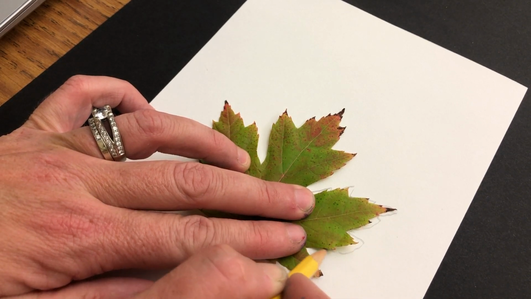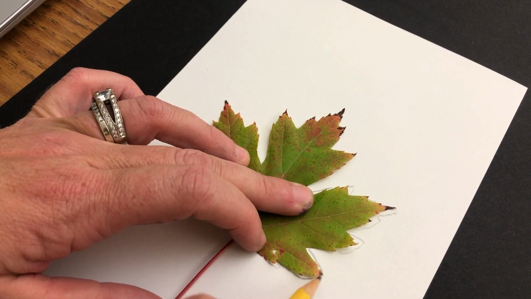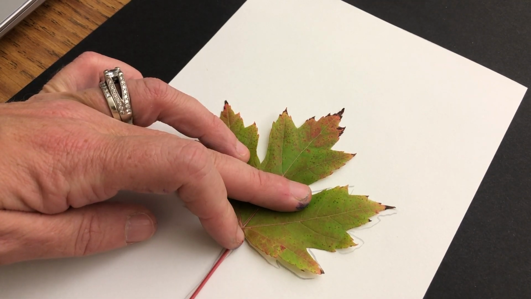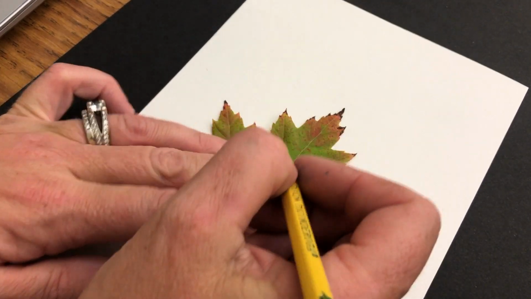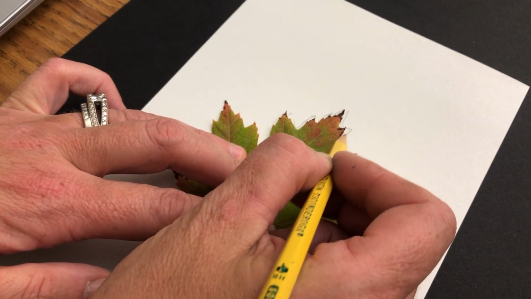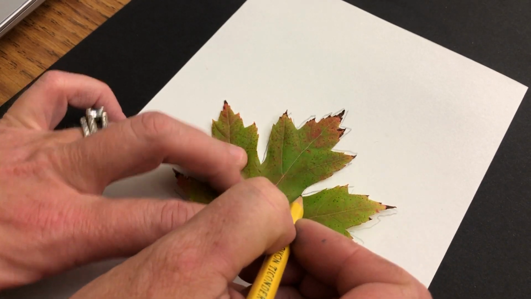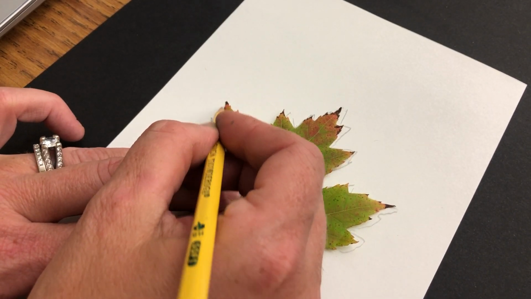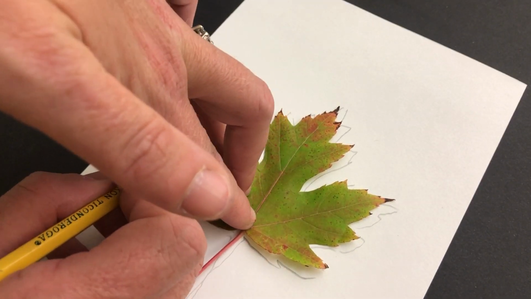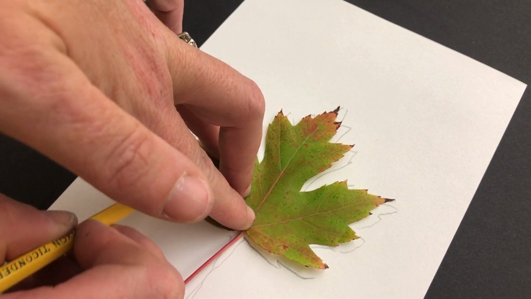Okay, so you would just go around the edges of your leaf, include the stem, and make a light sketch of that leaf. A leaf is symmetrical. Almost always a leaf is symmetrical, meaning it's the same on both sides. If you cut this leaf right down the middle, it should match the other side, so it's symmetrical.